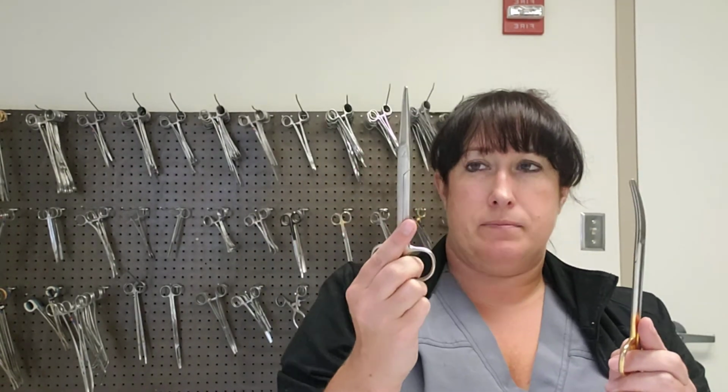Let's talk about the straight. So straight Mayos, you may more commonly hear these referred to as suture scissors. You need to know both names. And suture scissors are not intended for dissecting tissue. Suture scissors, straight Mayos, are intended to cut things that aren't tissue.